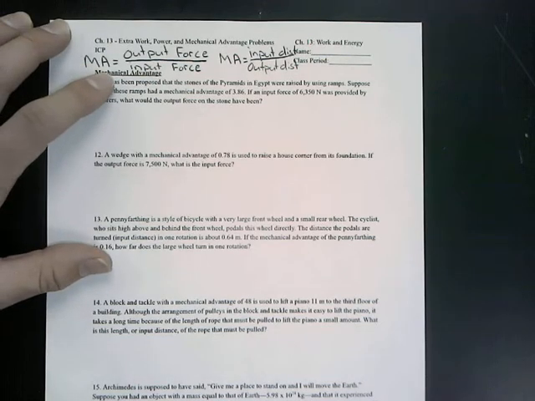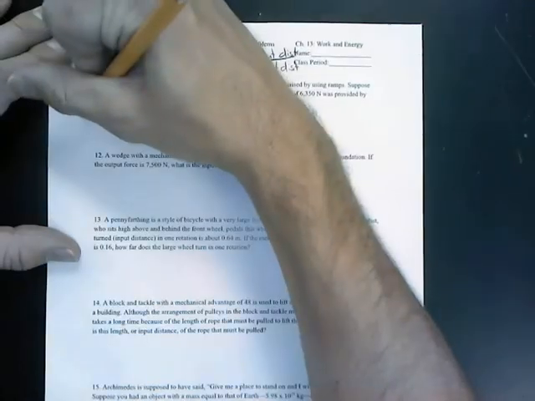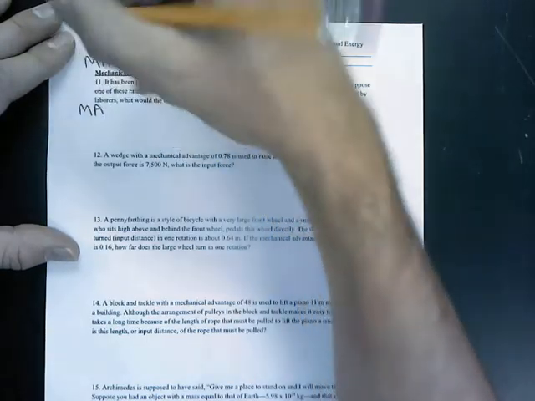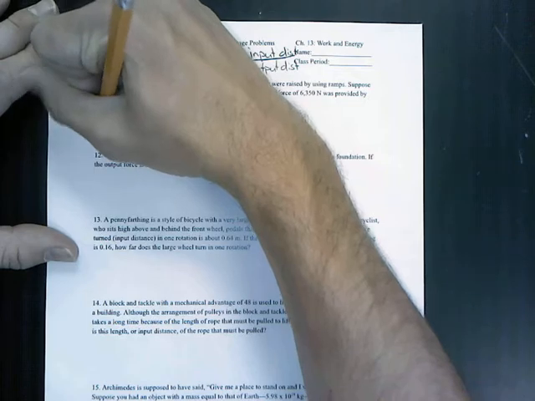So again, I emphasize force for a reason. We are going to have to use the mechanical advantage of the output force divided by the input force. Again, that is key, is reading exactly what you have.